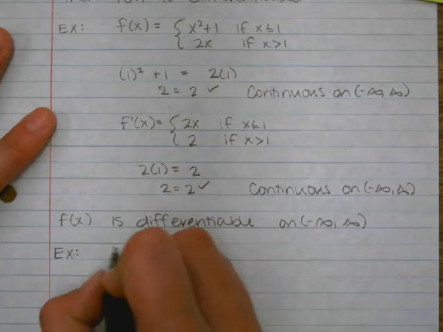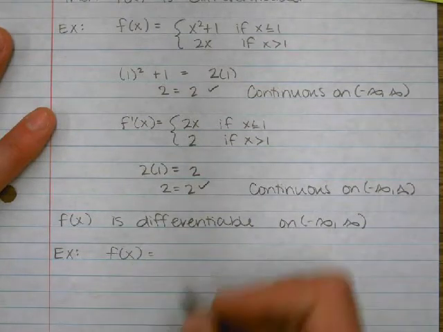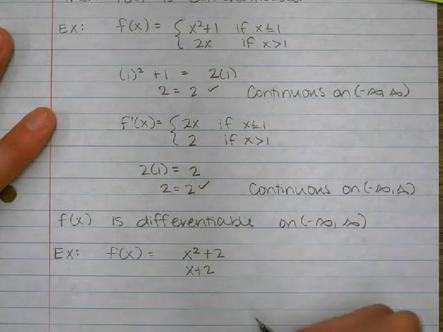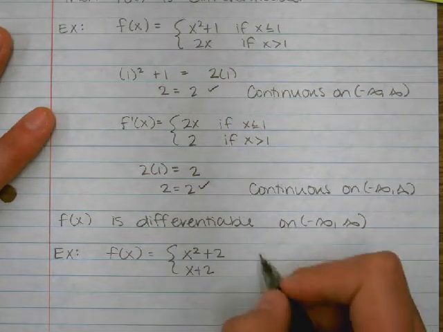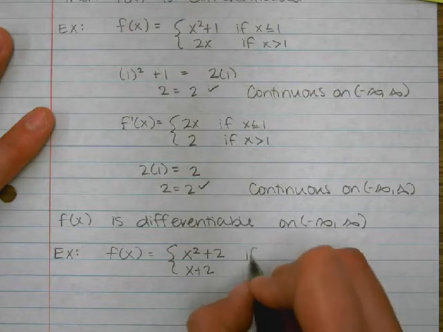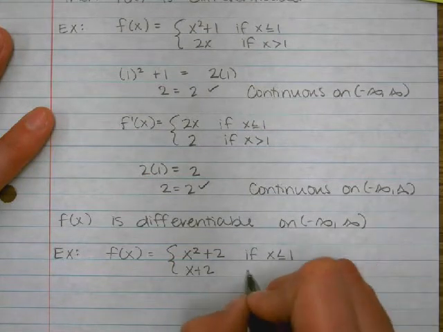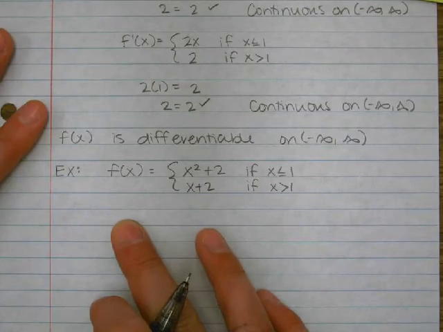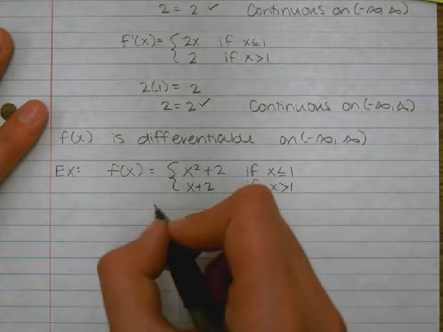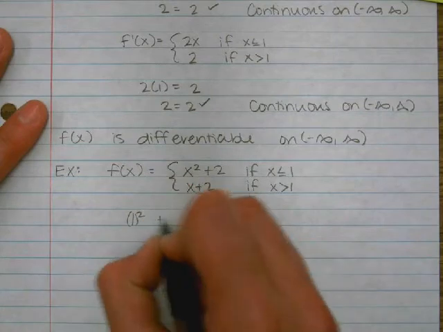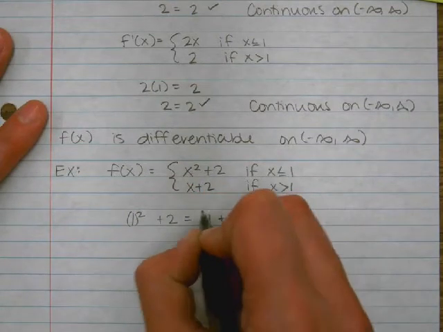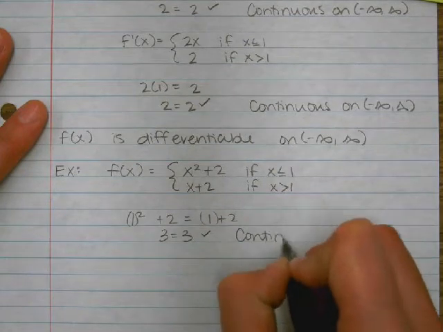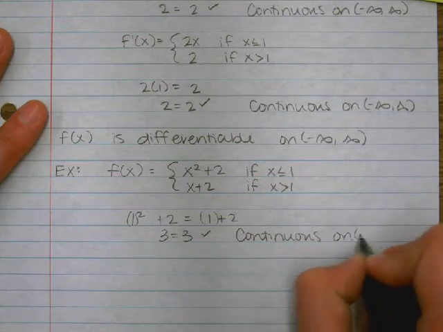All right, we're going to try another problem doing the same thing. So this time we have x squared plus 2 and x plus 2 as our piecewise function. It's x squared plus 2 if x is less than or equal to 1, and it's x plus 2 if x is greater than 1. So again, we want to check to see that the y values match up. So I'm going to say 1 squared plus 2 needs to equal 1 plus 2. And that's 3 equals 3, that's true. So we're going to say that the original function is continuous.